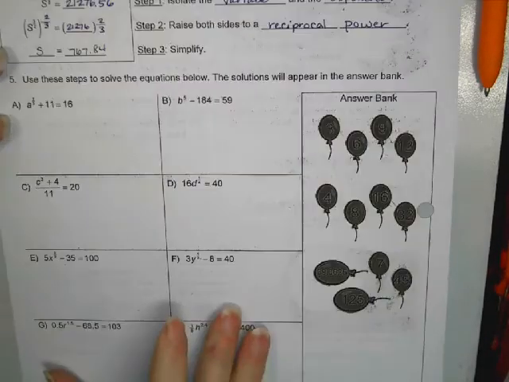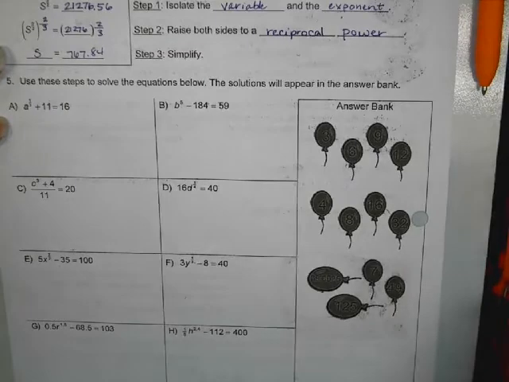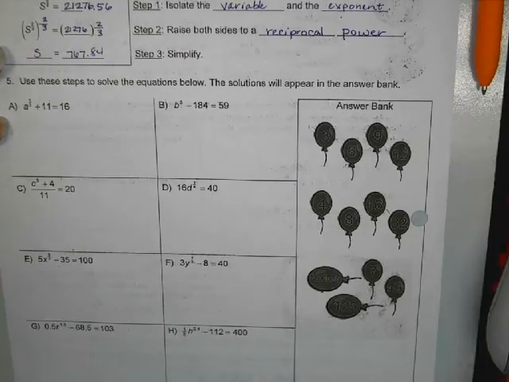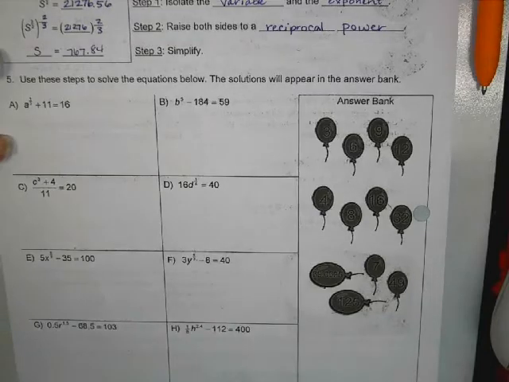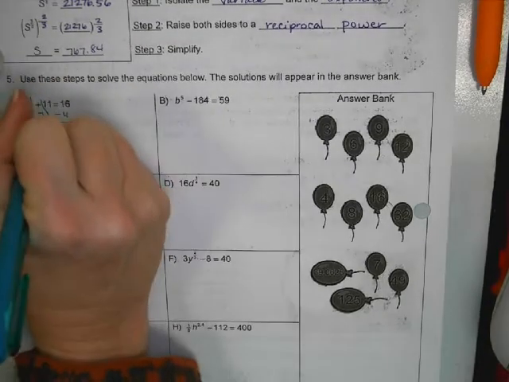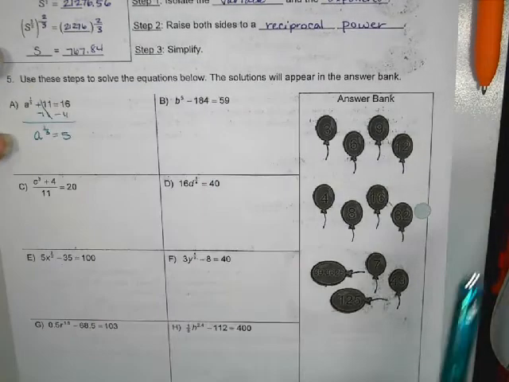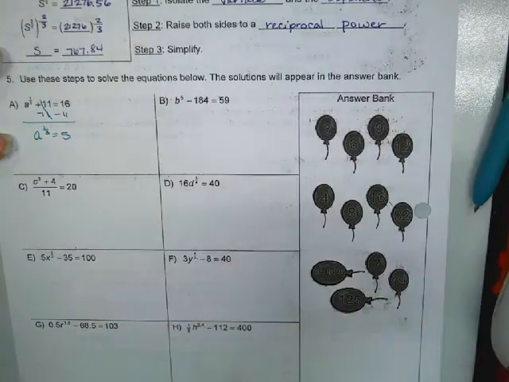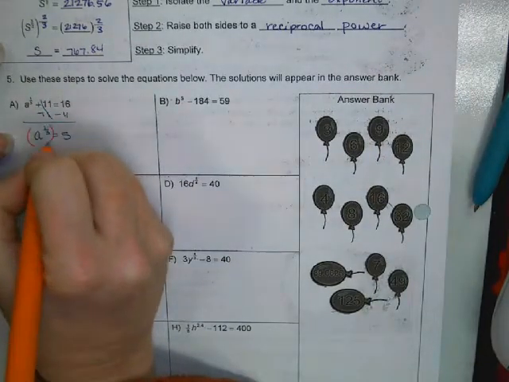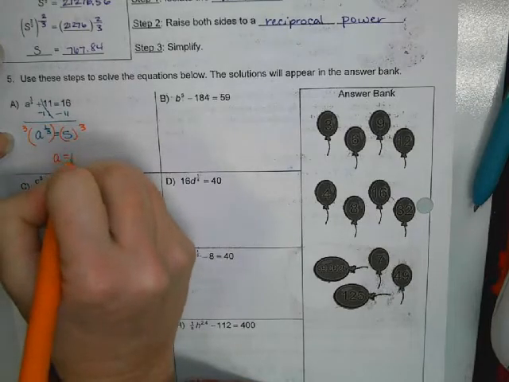All right. So we're going to work a couple of these together, and then I'm going to let you work a couple of them by yourself. So what do I do first on A? Subtract the 11, because we want to isolate the variable with its exponent. So I got a to the 1/3 equals 5. And I want to raise this to the reciprocal power, so 3. It does. And I have an answer bank over here, so I can mark that one out.